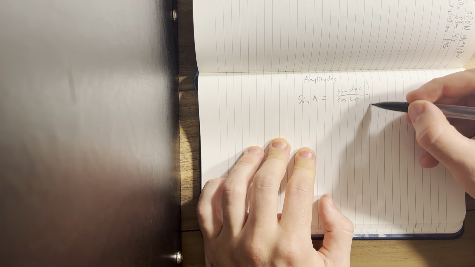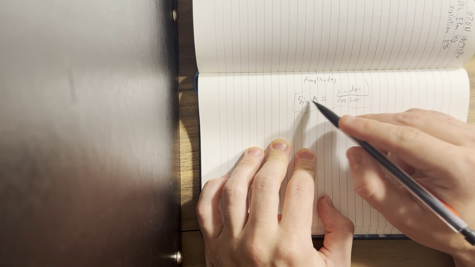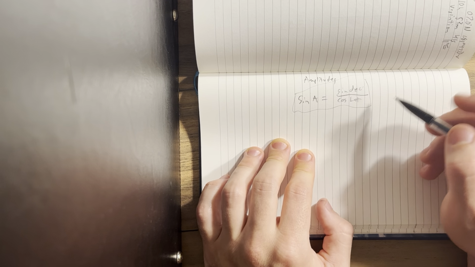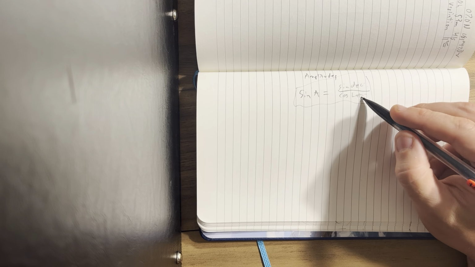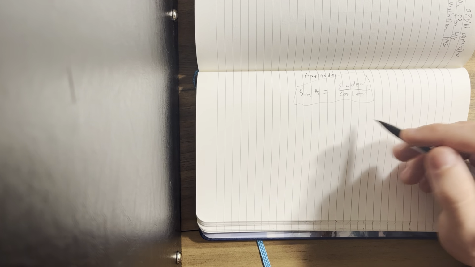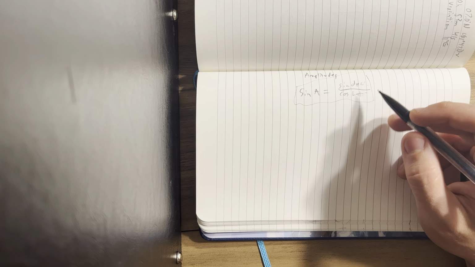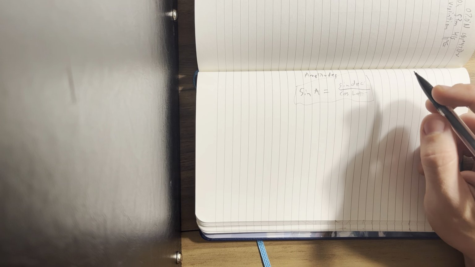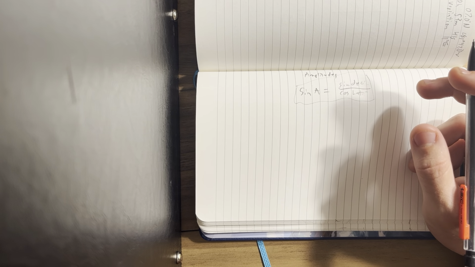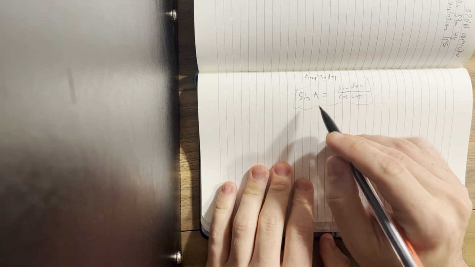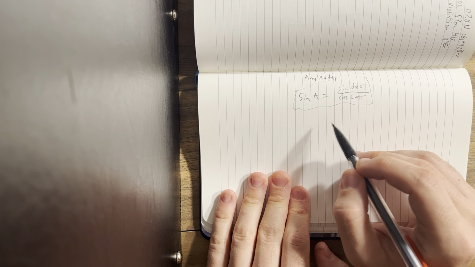You can see it's literally just this equation here. The sine of the amplitude is equal to the sine of the declination over the cosine of the latitude. So all you need to find is declination and your latitude, and you can instantly calculate what the amplitude is.